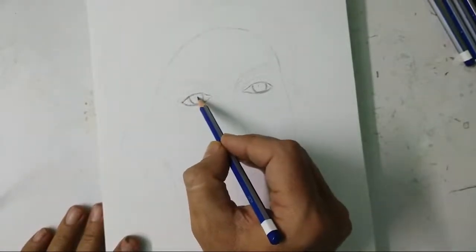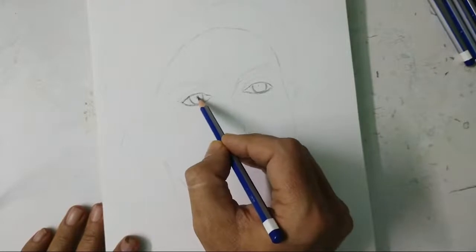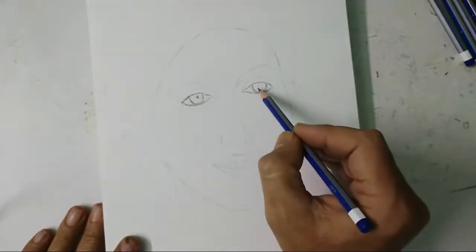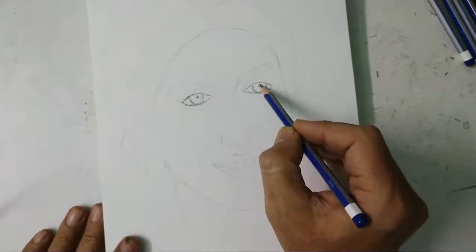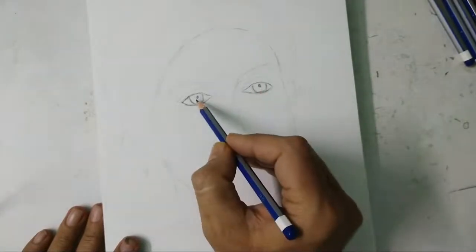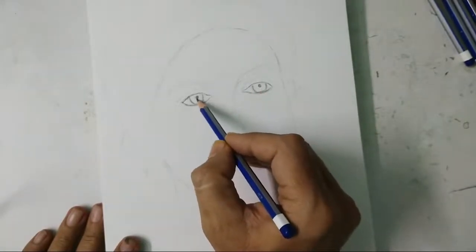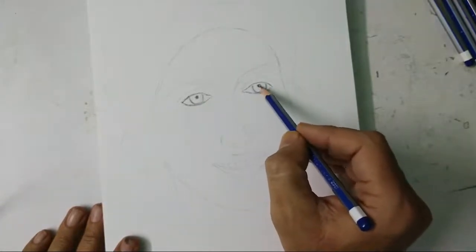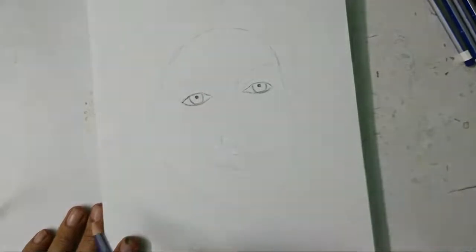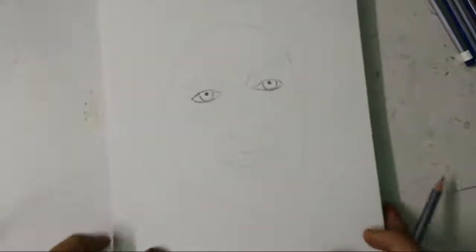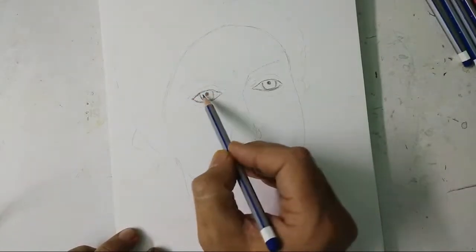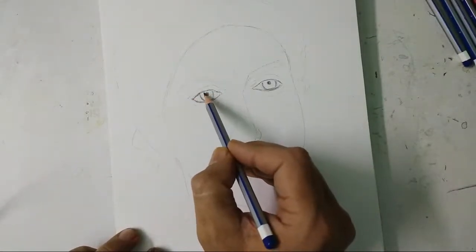Now the center portion of the eye, which is the black part of the eye, will be done at the same position. Then there is a shine which we have to show in the eye, which helps in giving life to the drawing. So first I have done a black at the same position. Now when I do this, I will leave a portion white so that there is a shine in the eye.